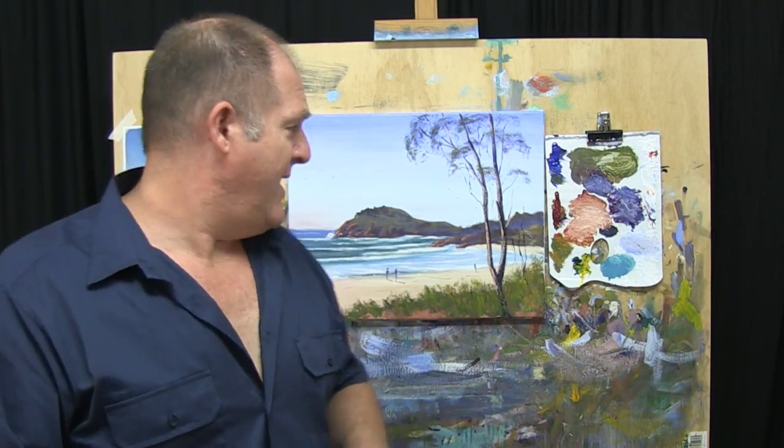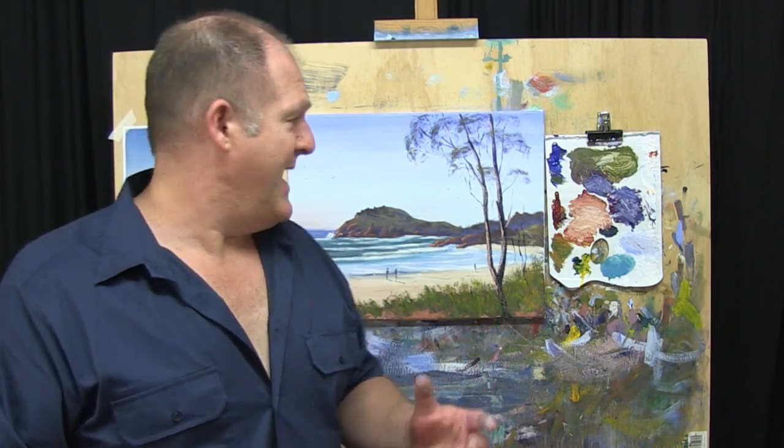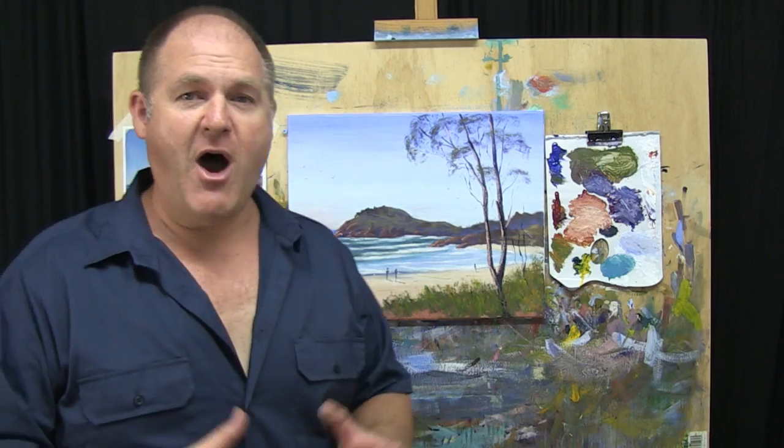It's a fun little painting. Take your time with it. It's definitely one to have a go at if you like seascape painting, and you can do it in oils or acrylics. I've enjoyed doing it.